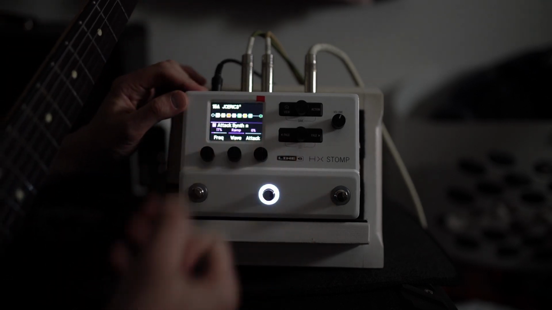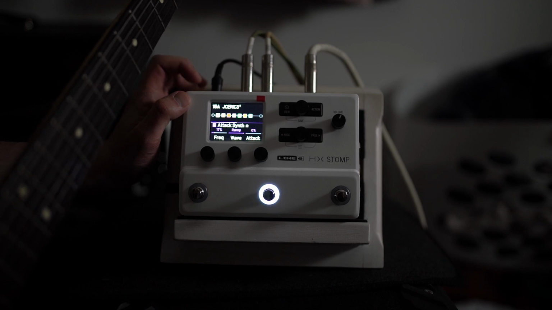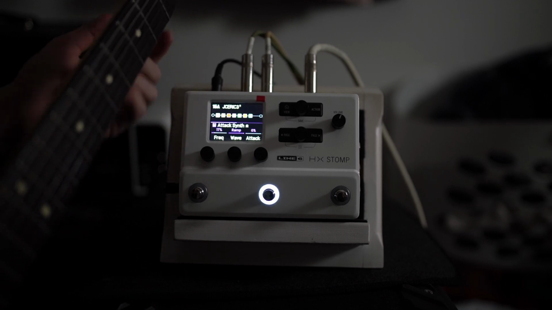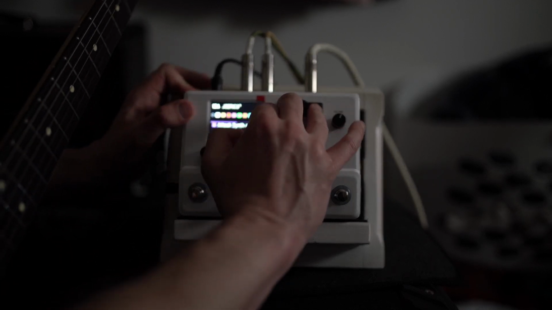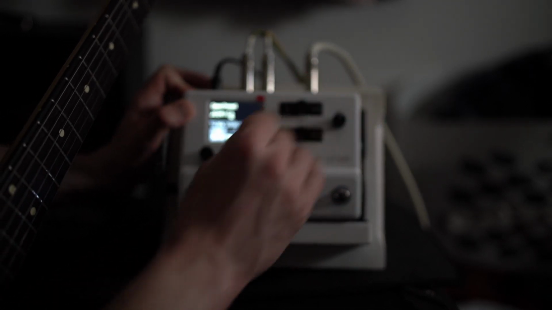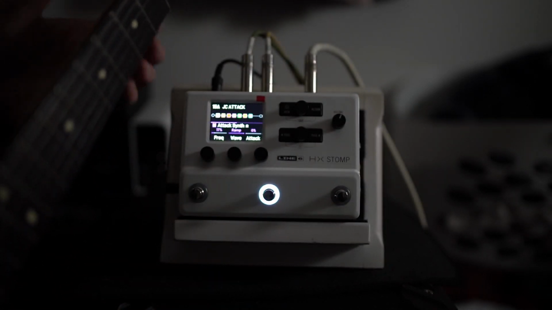So yeah, maybe you could try that as well. So it can go in front of a dirty or a clean preset. So check it out. I'll just save this, I guess. So this will be JC. So those are the kind of things you can do with the synth.